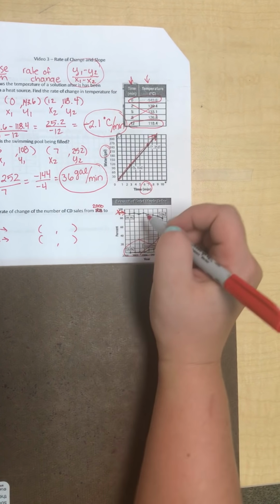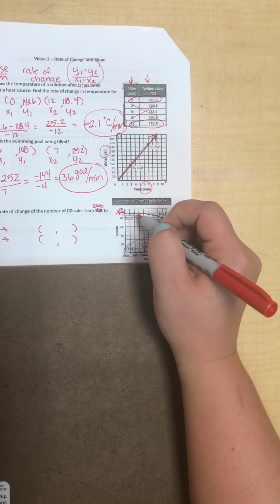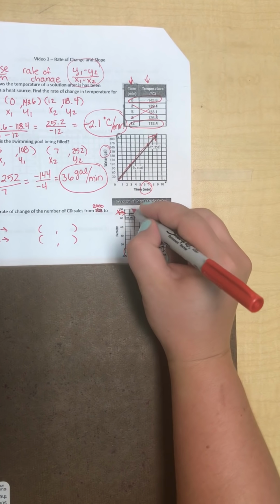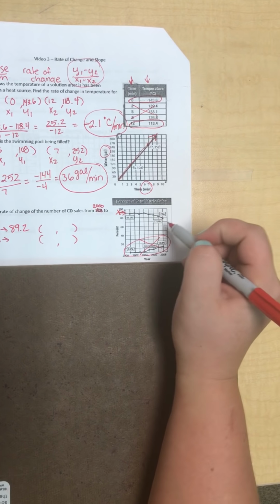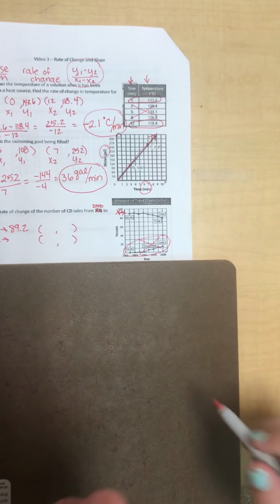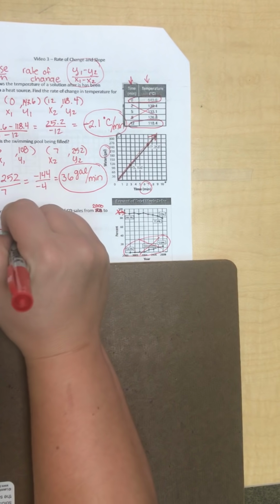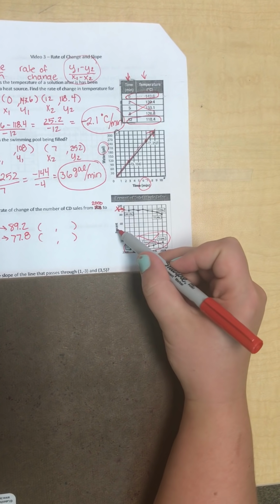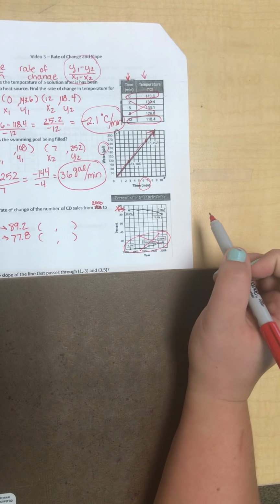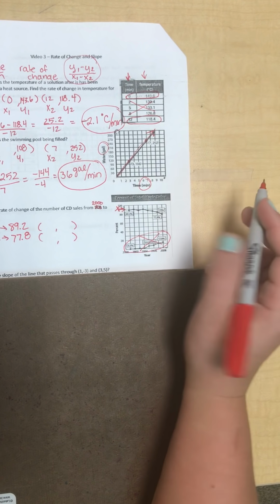Okay, so in 2000, if we look, there was 89.2%. And here 77.8%. That's the year and the percent of CDs that was sold.